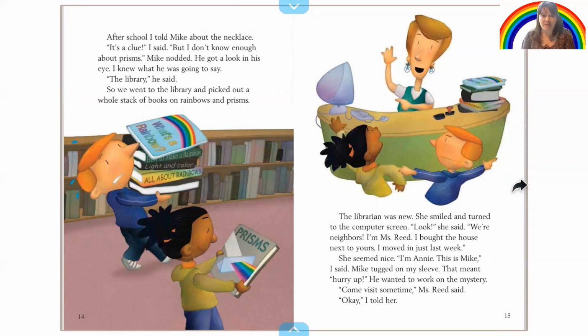I think you guys should be like Mike and, oh, I'm drawing a blank on her name. I think you should be like the characters in the book and do some research on rainbows on your own online. You can share what you learned below in the comments.